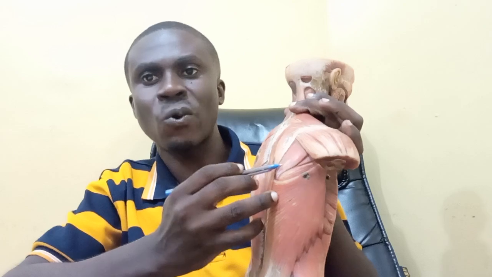What I'm interested in is that I'm not talking about the upper fibers of this trapezius muscle. This time, I am talking about the lower fibers, my friends, the lower fibers of the trapezius muscle. That is one thing I want you to become aware of. It will be very important in forming the superolateral boundary of this triangle of auscultation.